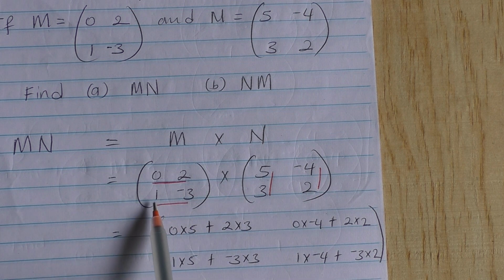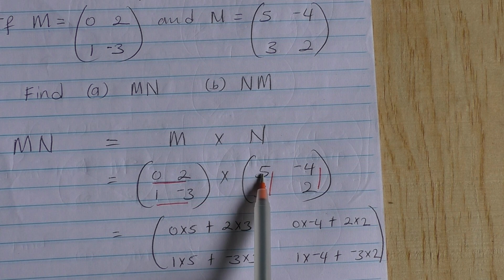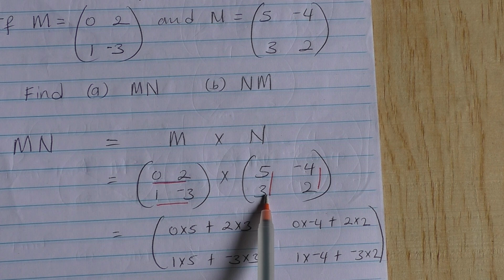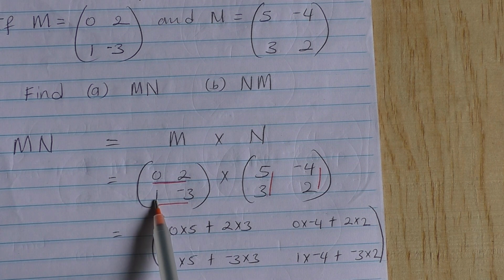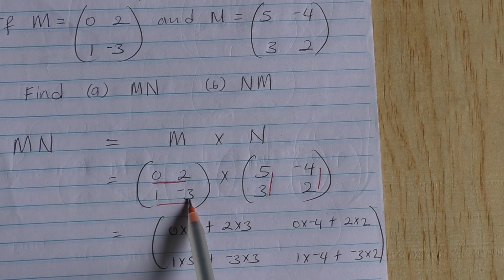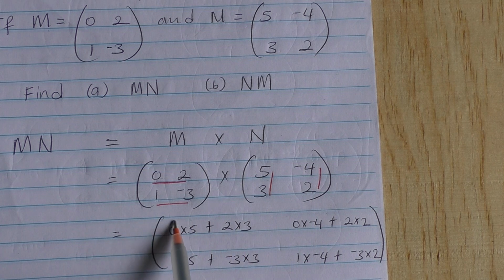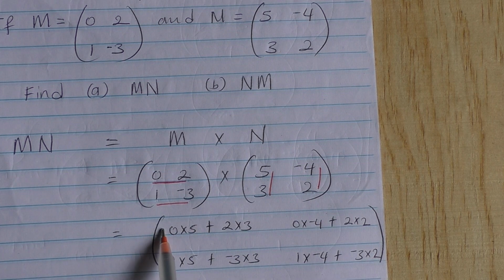We come down, 1 times 5 plus -3 times 3. And then 1 times -4 plus -3 times 2 to get the second step.